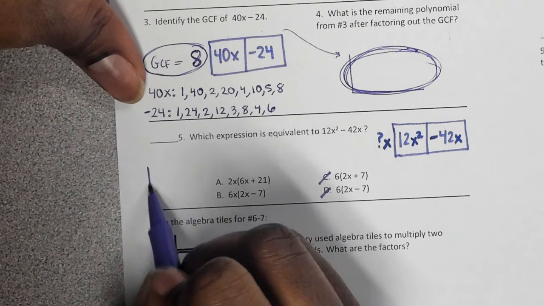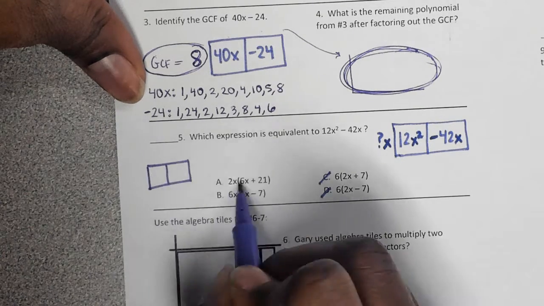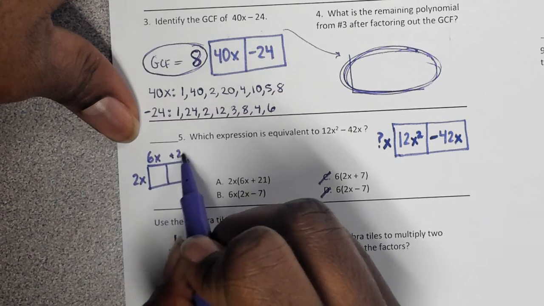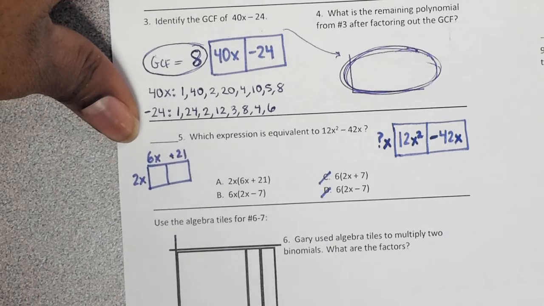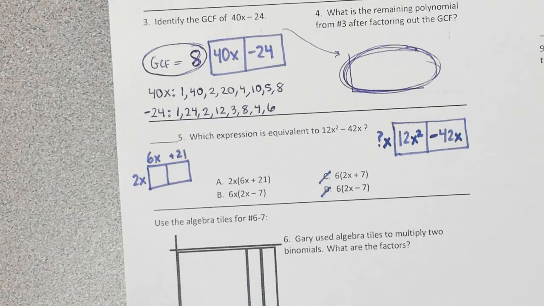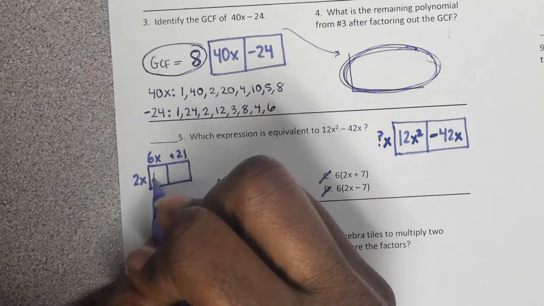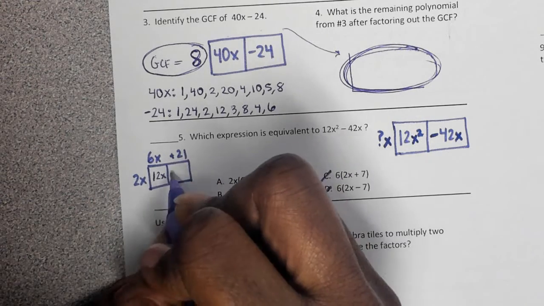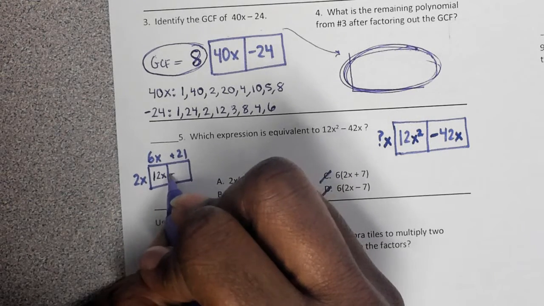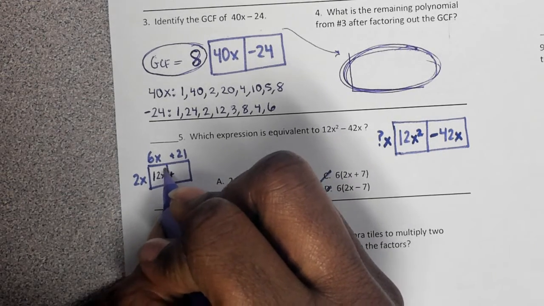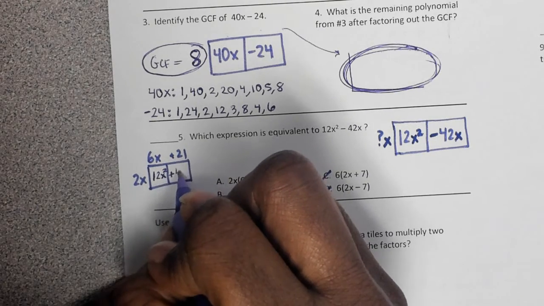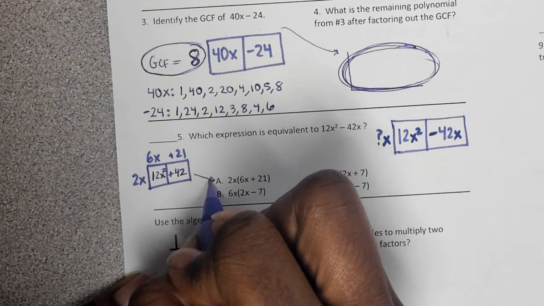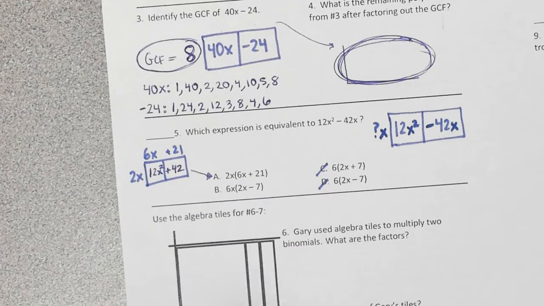So then in that case, if you need to, you can work backwards. If I put my 2x and then a 6x plus 21 here, what would that product be for those factors? That would be 12x squared, and then, oh, everything's positive, so that would make that a positive 42. So is it A? No. Nope, must be B.